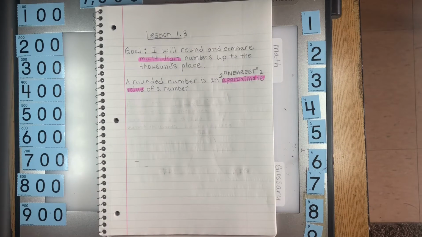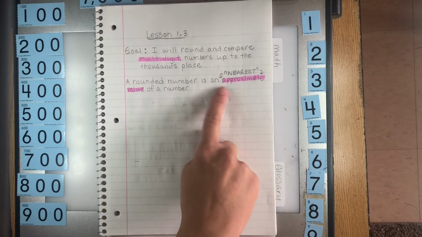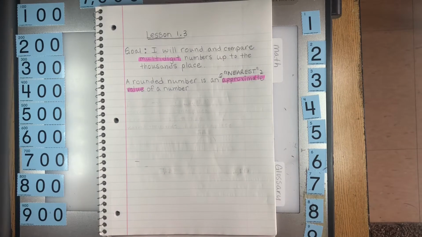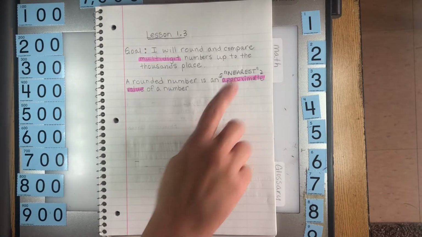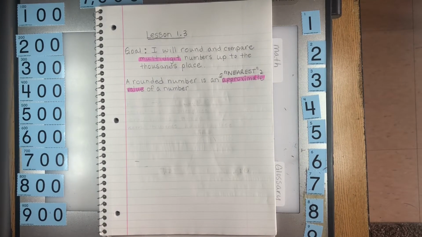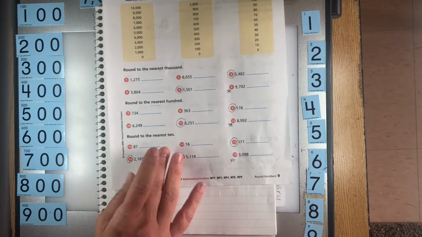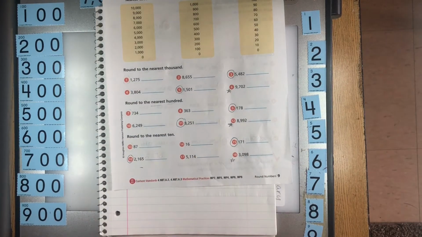When we round a number, you will see directions that say, give the nearest value or go to the nearest place. They'll designate it like a nearest place value. When we round something, it means that we're giving an approximate value. We're giving a close value, okay? You'll also hear the word nearest. So we're going to do a couple of these together, and then I'm going to want you to do the best that you can to complete the rest.